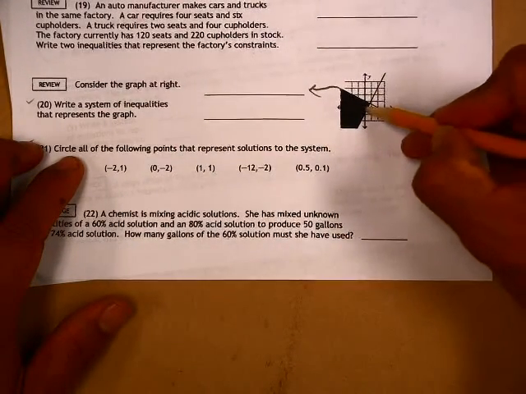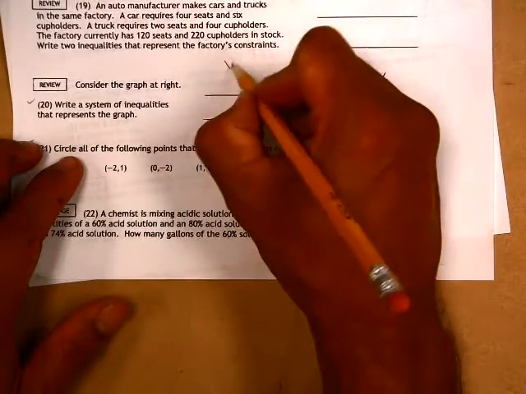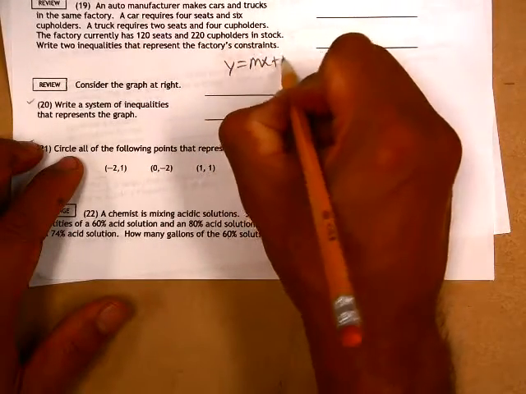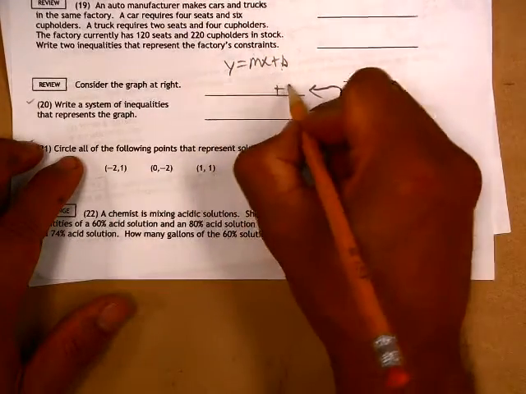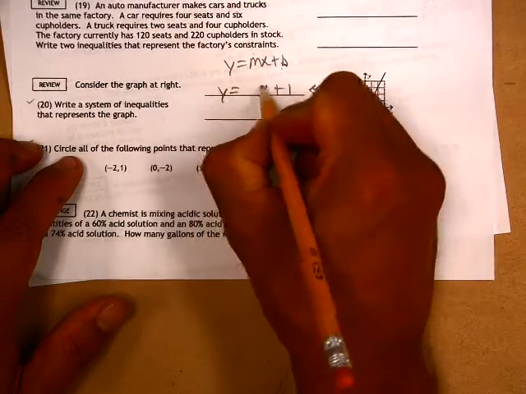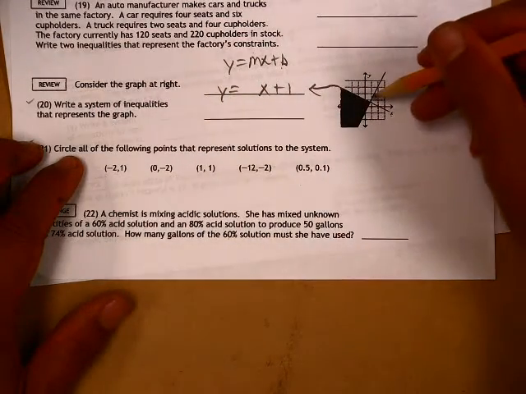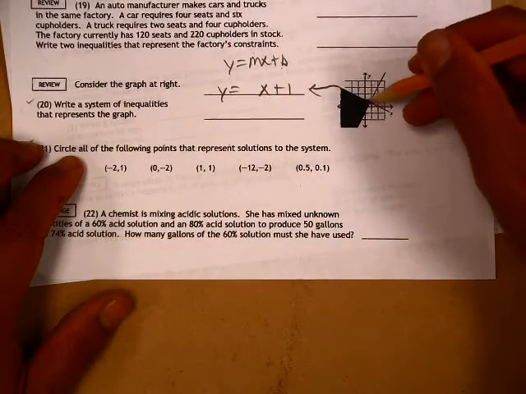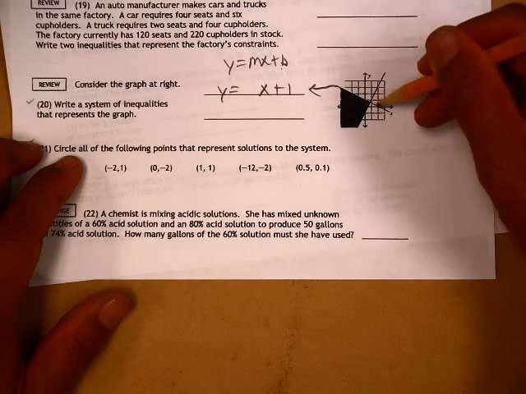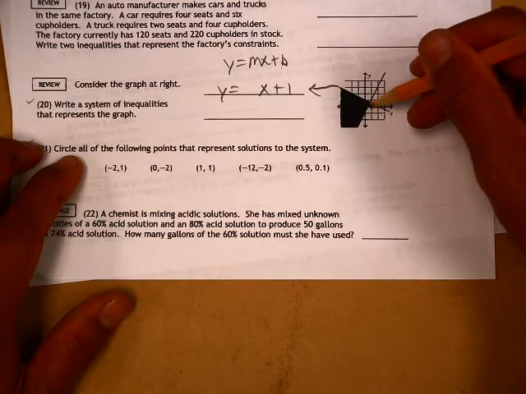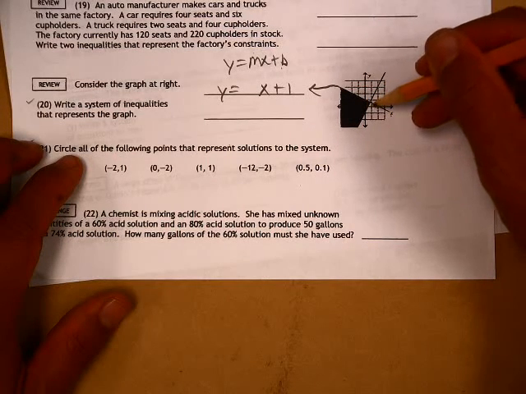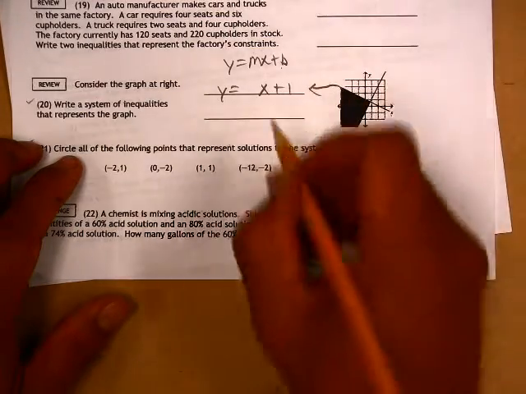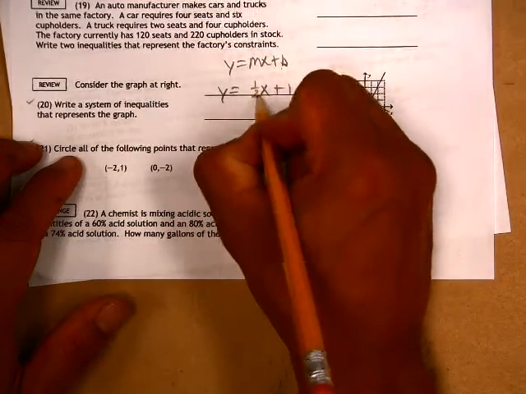Based on where the origin should be, it starts at a 1. So y equals mx plus b. B is the start. It starts at a 1. Something x. I have to figure out the slope. I have these 2 points right here. That's down 1 and over 2. So the rise is 1. The run is 2. So the slope is rise over run, which is 1/2.